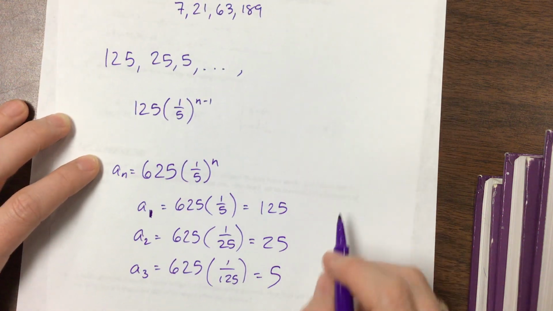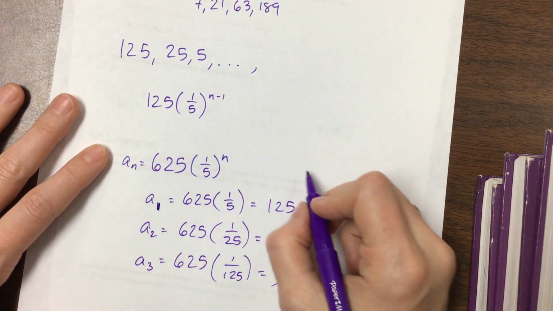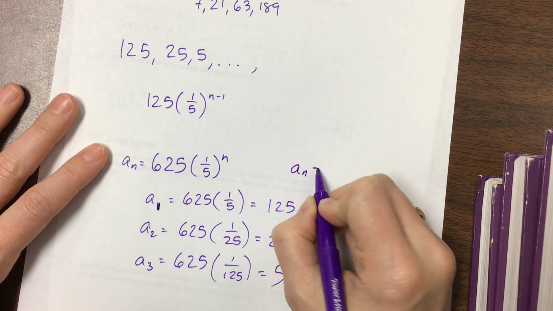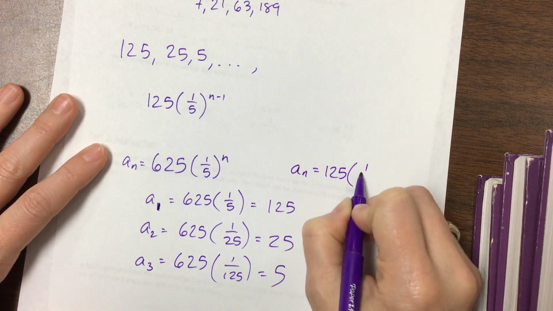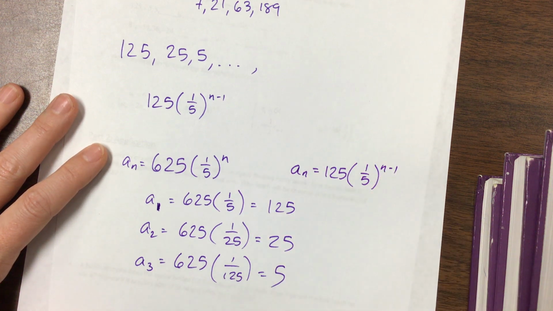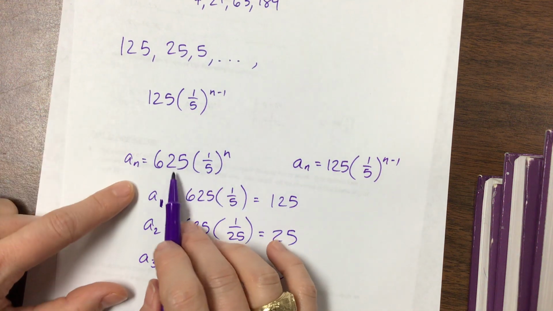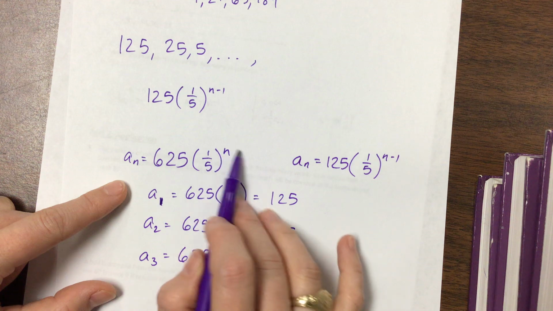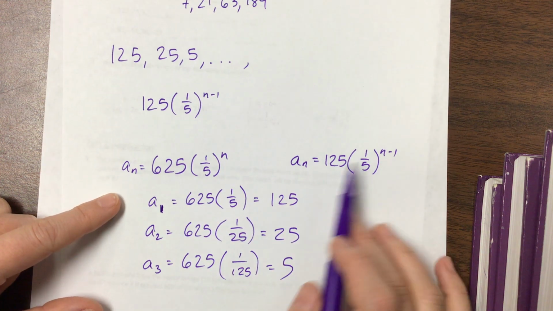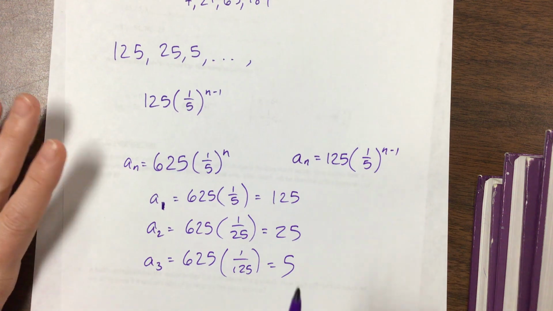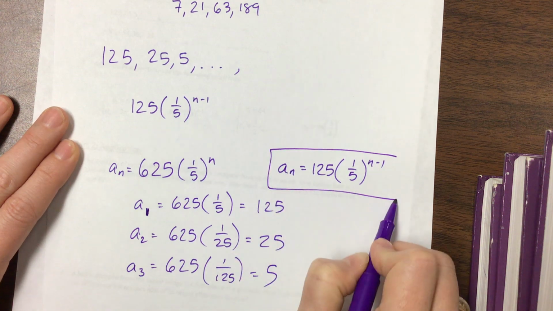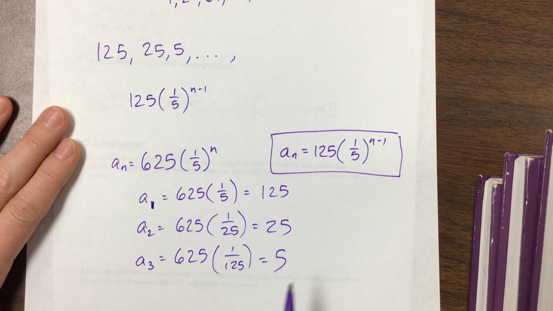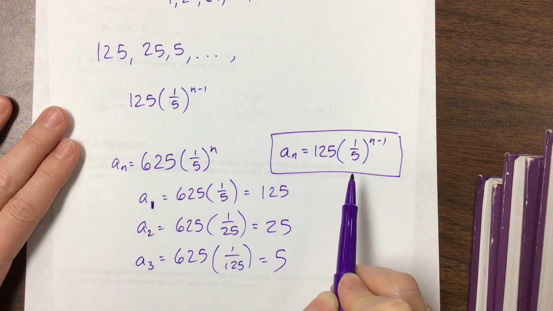Notice what I have here is that it's possible, you have to be careful, is the short answer. It's possible to write this equation either way. So I could come back, and this would be like the 0 term, and then just leave this as an exponent of n, or I could use the first term and do that. Here's the short answer. This is a perfectly acceptable answer. This is what I would expect you to write for me.